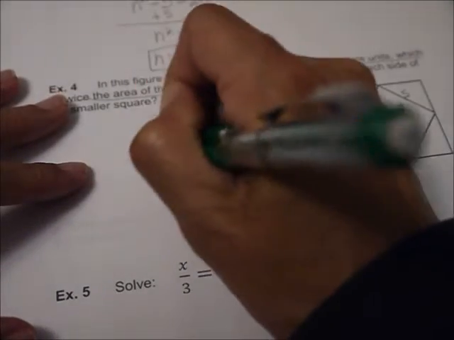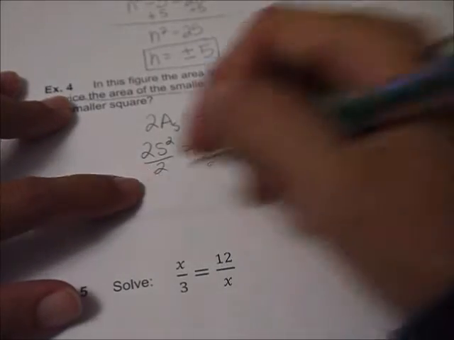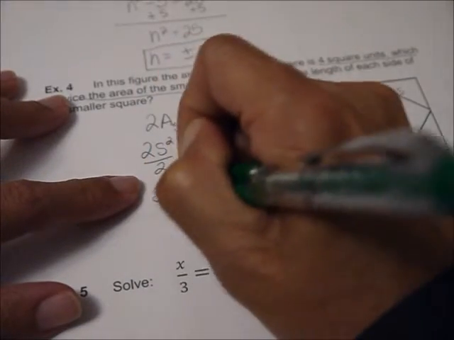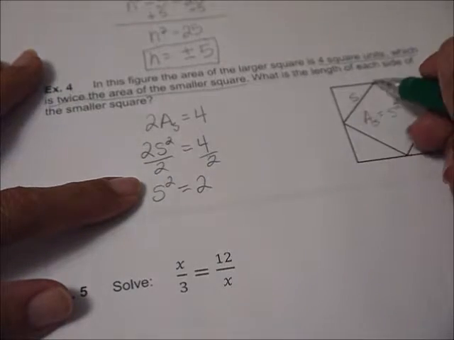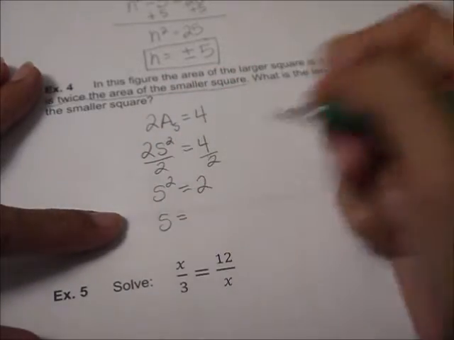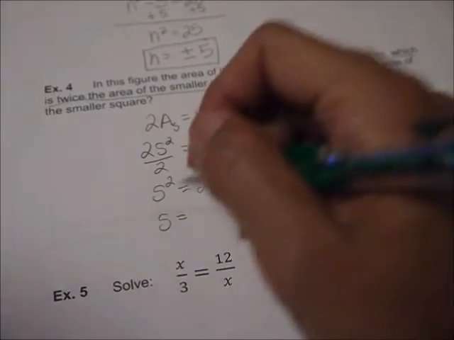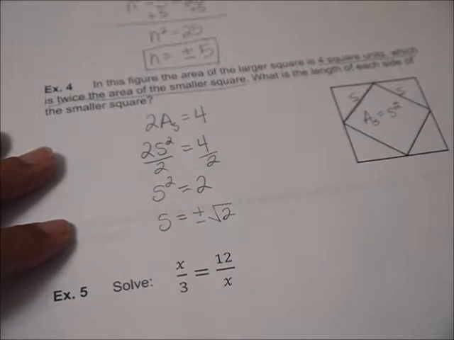Okay, so now we're going to solve that using the tricks we learned. So we get side squared equals 2. So what is the length of this side? What is s? Now be careful here. You're going to want to say plus or minus the square root of 2, right?